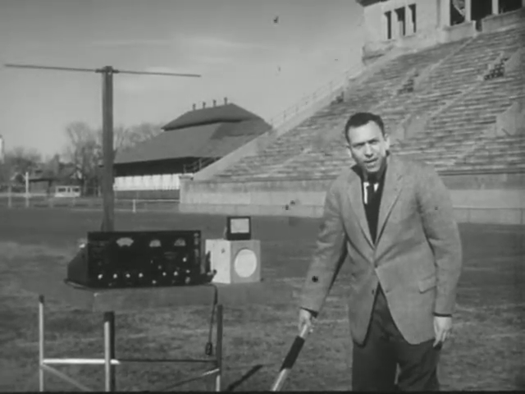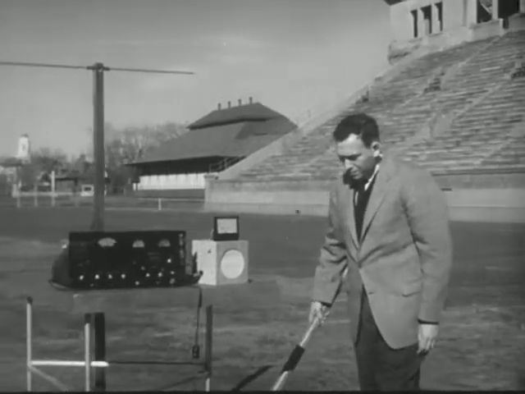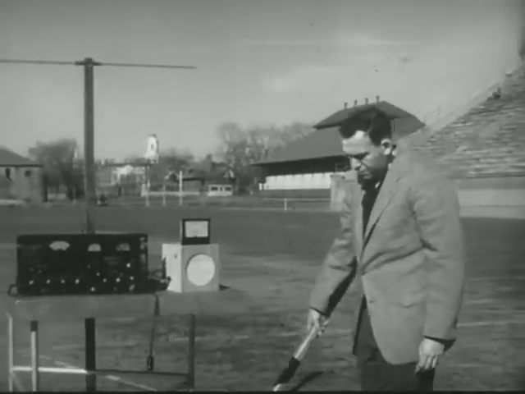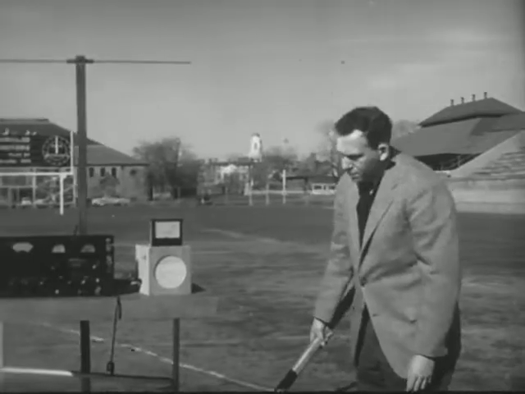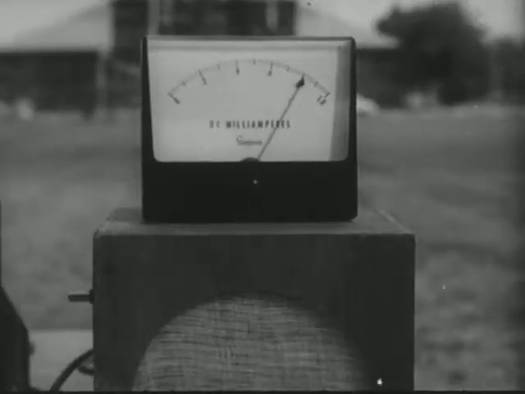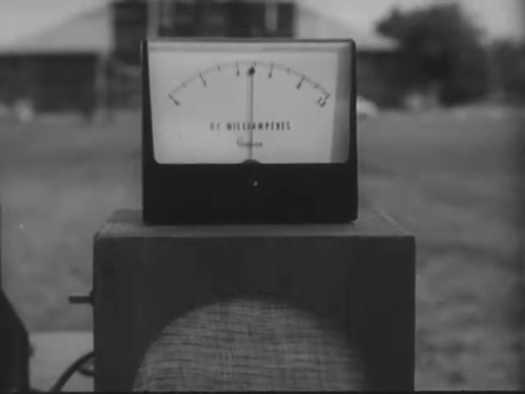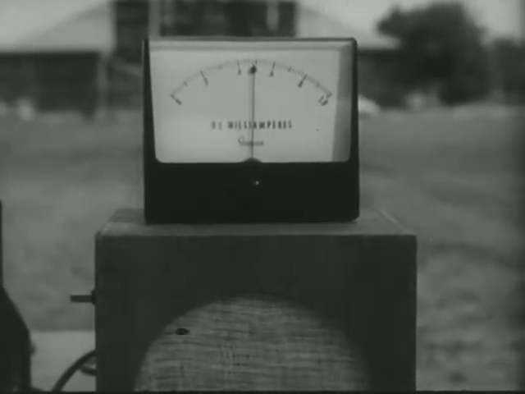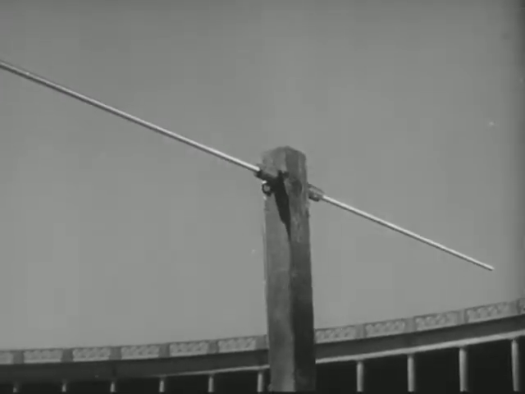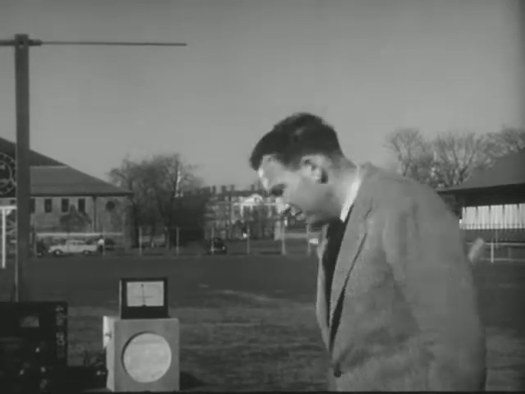Let's try the same thing at a maximum. And let's disconnect one of the antennas. Now you see the signal has dropped. This is because we removed an antenna, so we're receiving the field due to only one, and so we get a smaller signal. So you see, once again we have wave interference, this time in the radio wave region of the electromagnetic spectrum.